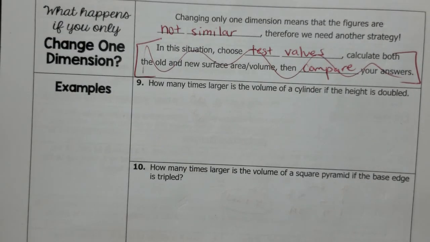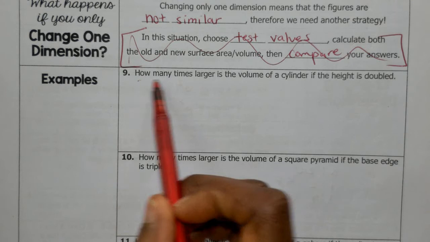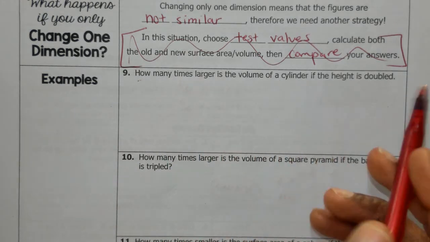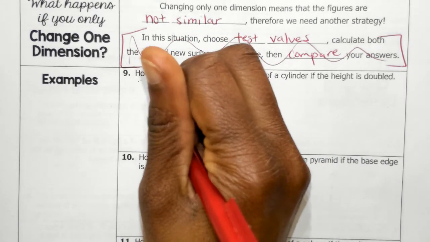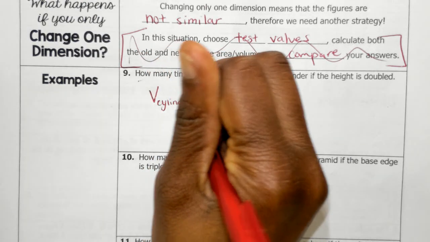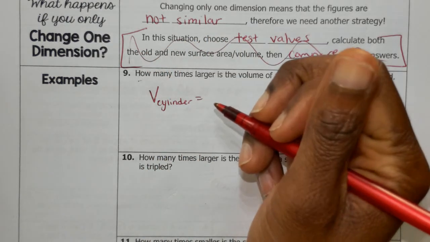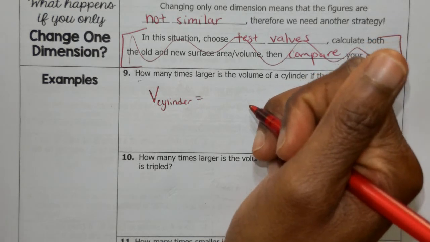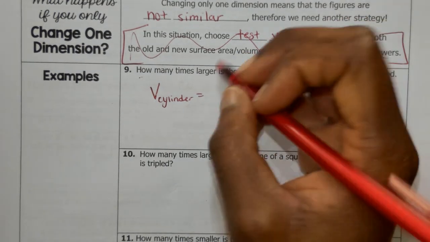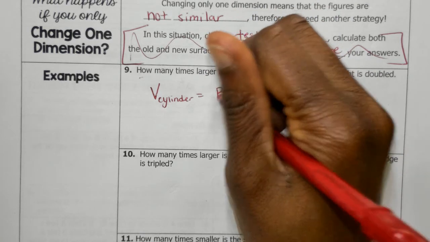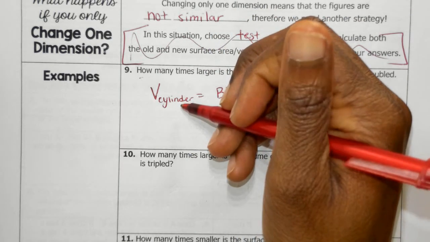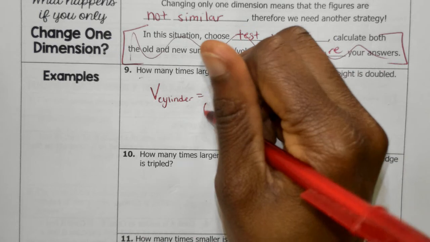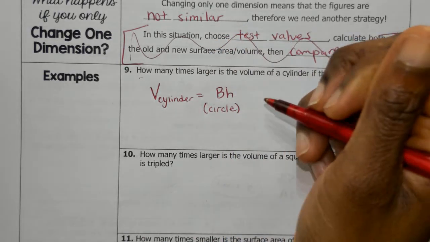So basically, the strategy would be to use the formulas for those particular objects and then only double the dimension it tells you. So for instance, on number 9, how many times larger is the volume of a cylinder if the height is doubled? So the volume of a cylinder is capital B times H. Since this is a type of prism, it maintains thickness, where the B in this case is a circle. So this is kind of a good review for the formulas.